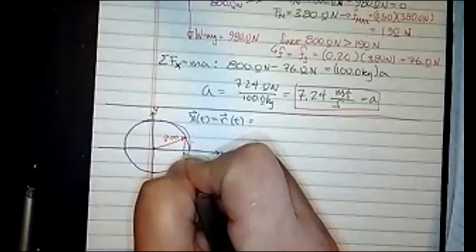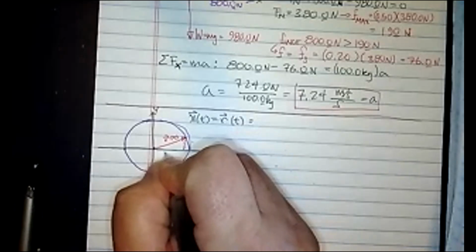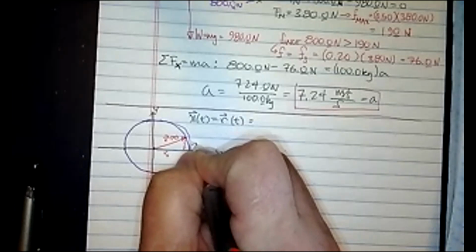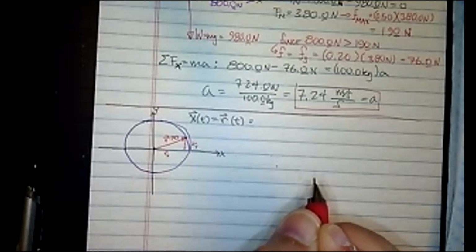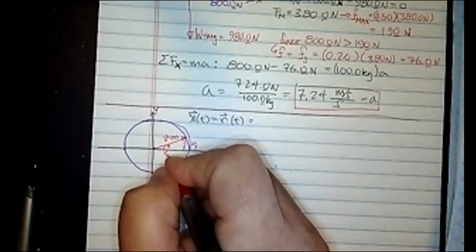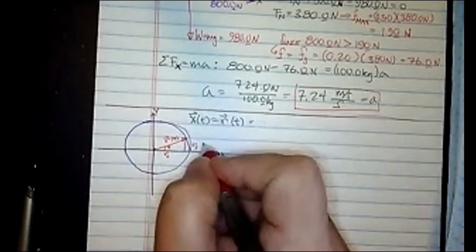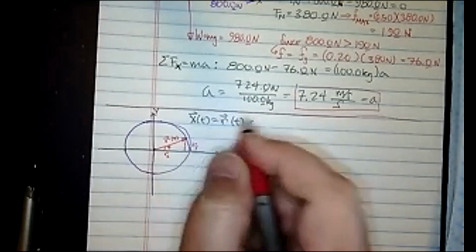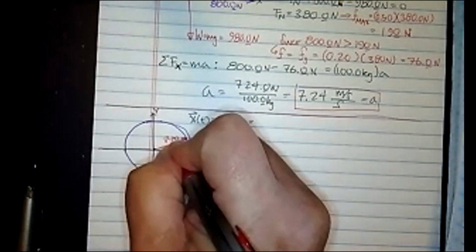That r of t is going to have an x component, r sub x, and a y component, r sub y, like that. And of course, if this is the angle theta, you can see r sub x is going to be r times cosine theta, and r sub y is going to be r times the sine of theta. Let me make that theta bigger.